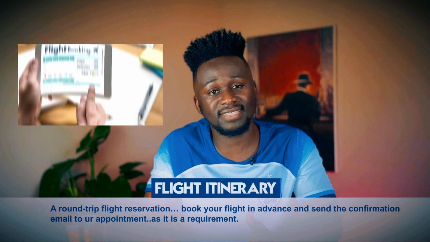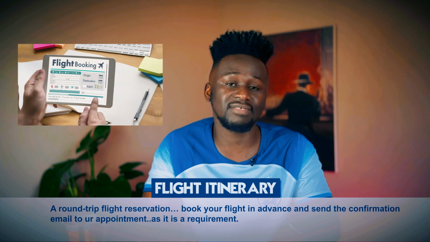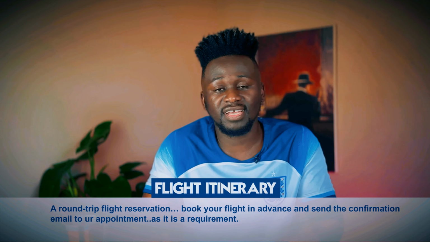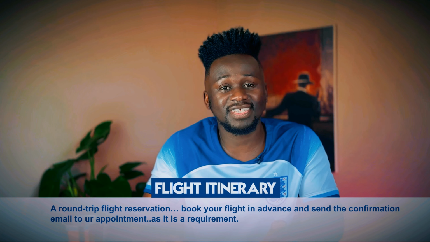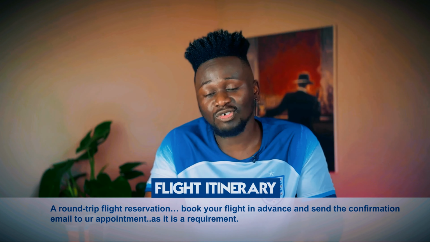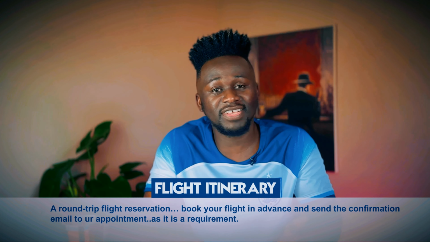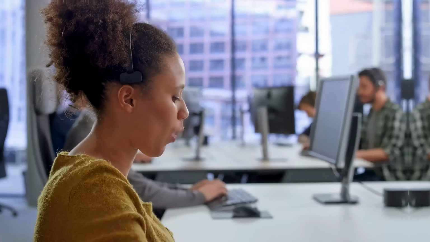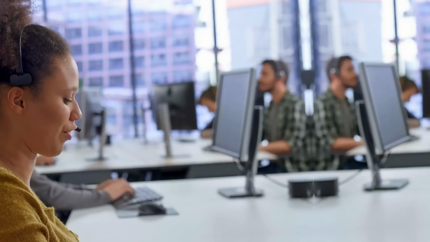Now let's look at the fifth point. This is quite tricky. This is your flight itinerary. You have to book your flight in advance, and I didn't know this, because in Ghana, when we are going to Europe or any other country, we make sure that we get our visas before we book our flight, because you don't know whether you get a visa or not. But on the appointment day, I went to the visa center and they told me I have to book my flight before they will allow me to complete my biometrics, guys. So this can happen to you as well.